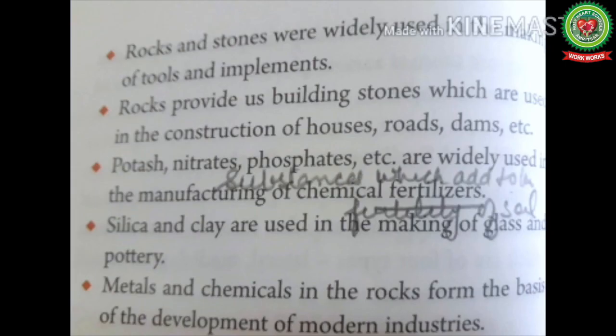Next, rocks provide us building stones which are used in construction of houses, roads, dams, etc. For example, iron, copper, aluminium. These are the minerals which are extracted from these rocks and used for construction purposes. And the most important one is cement, which is made by the breaking up of limestone.